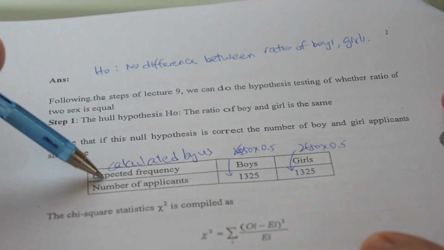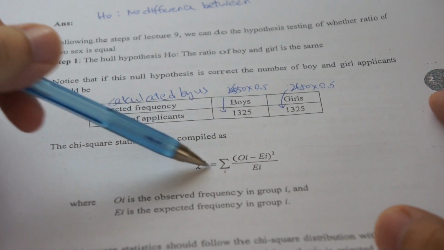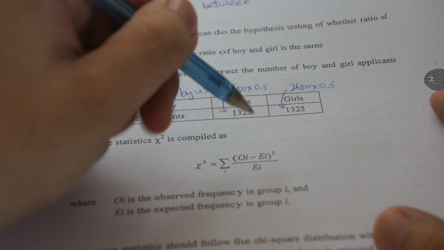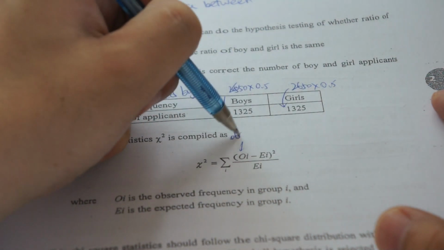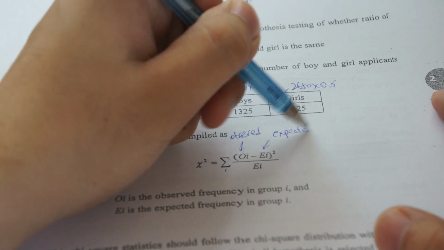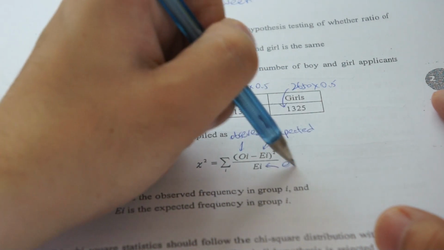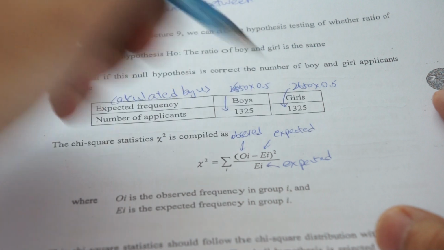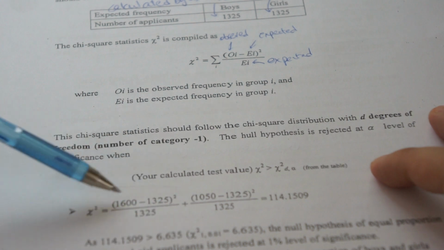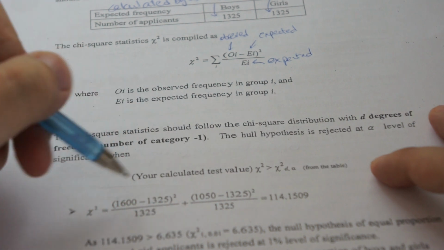Okay, calculated by us, and then you should use the following chi-square test statistic to do the following. First of all, the OI means the observed, and the EI stands for the expected, right? This one is the expected as well. Following the steps, you should use the chi-square test statistic for the boys.